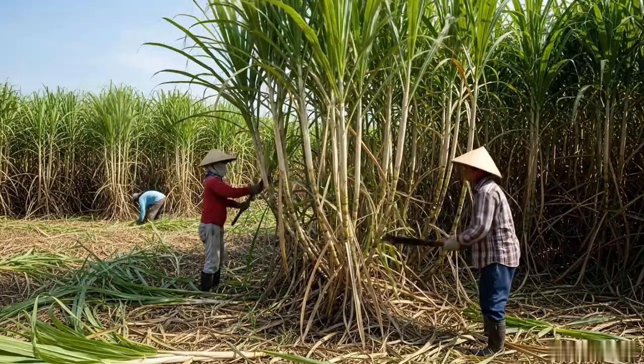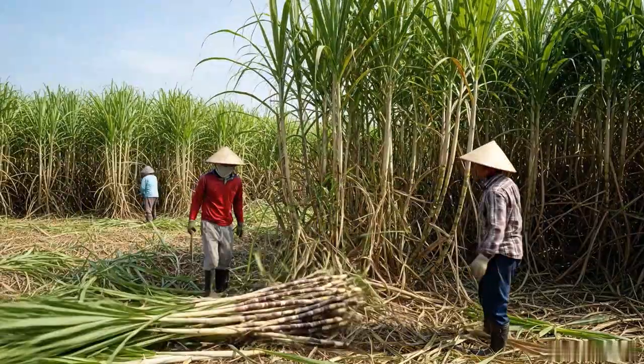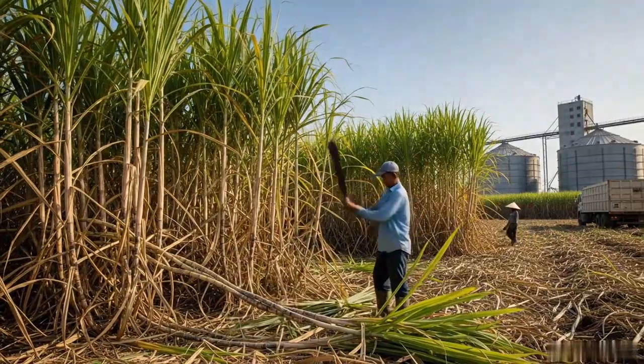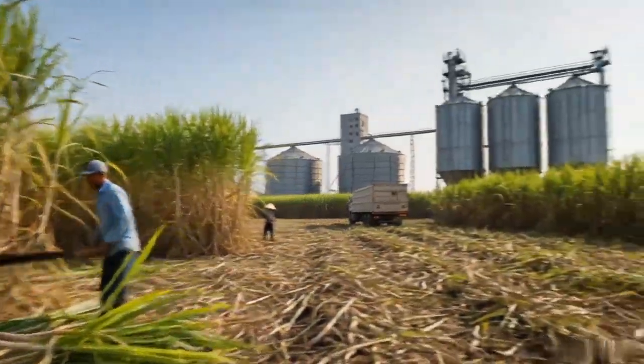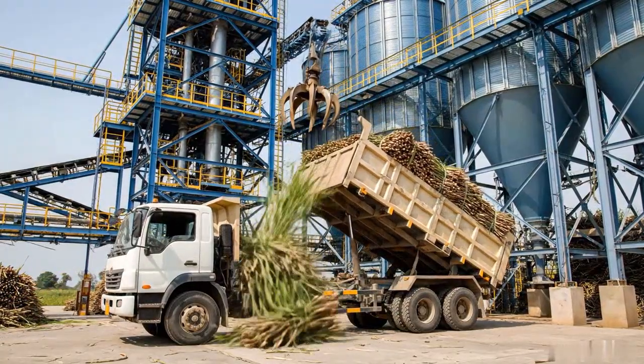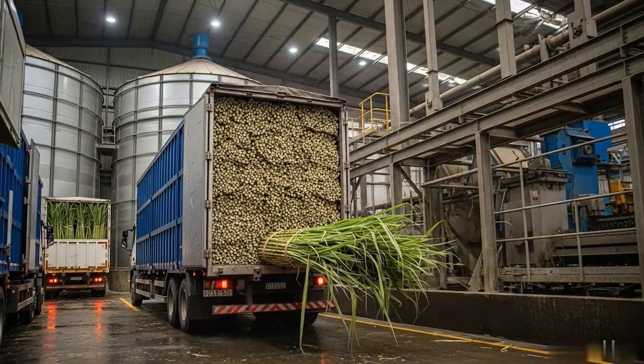Sugarcane harvested from the fields. Sugarcane transported to the factory and stored in silos.